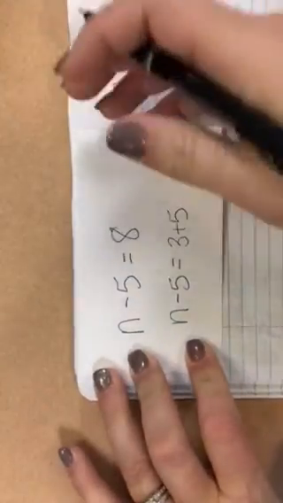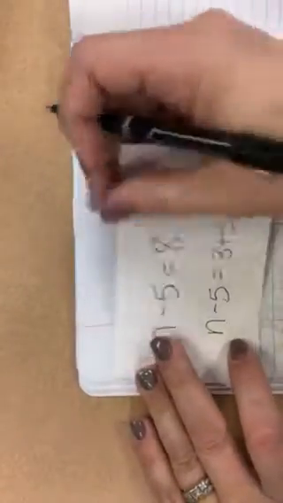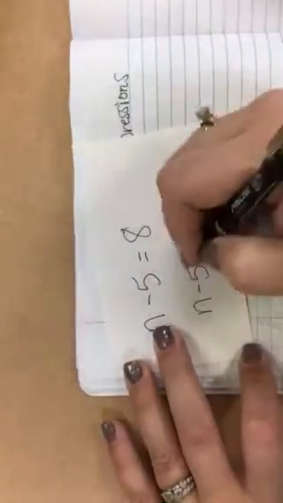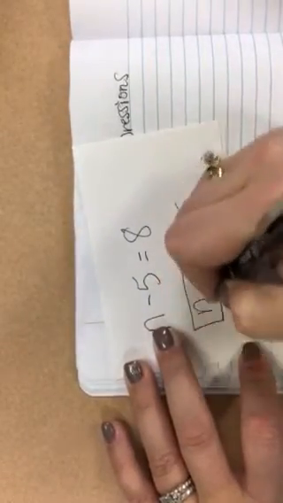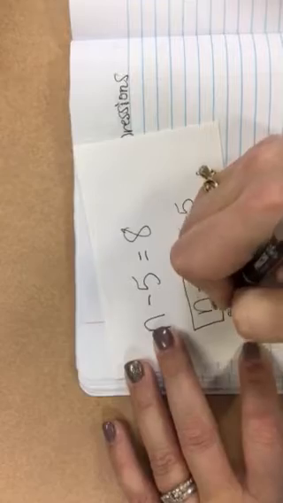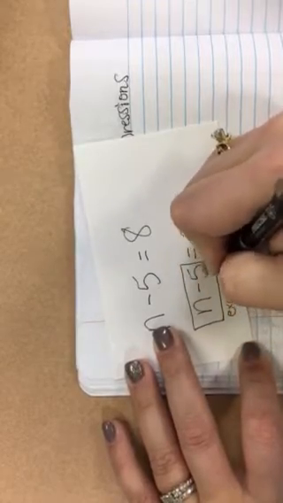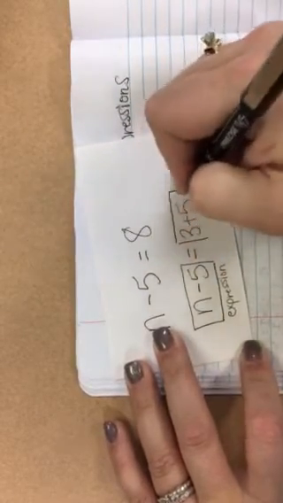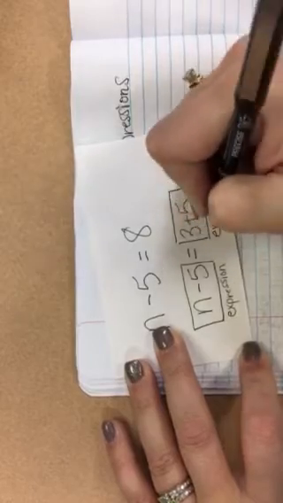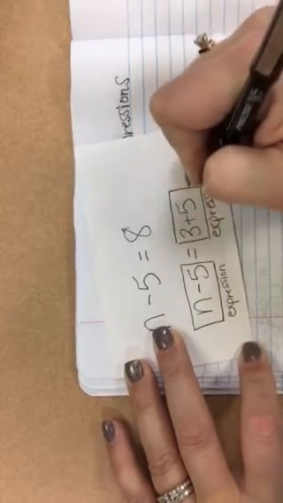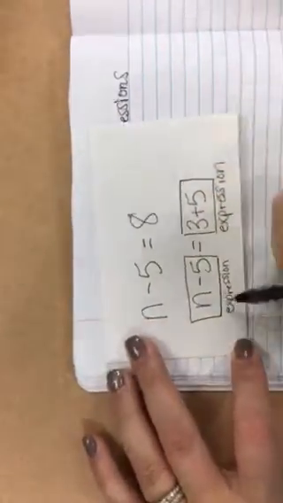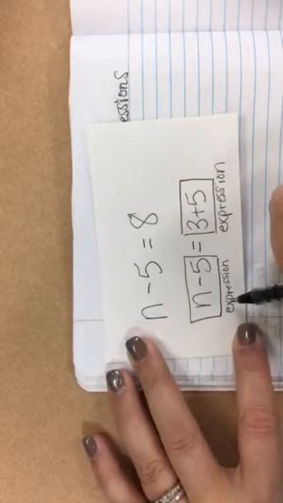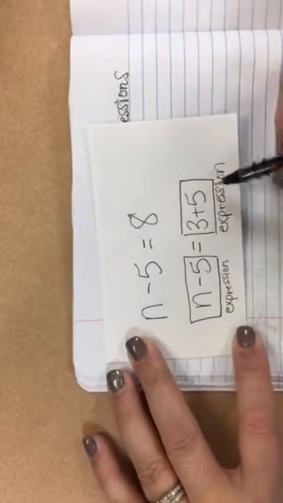Okay? So an expression is basically one side. Okay? This is an algebraic expression. This is just an expression.